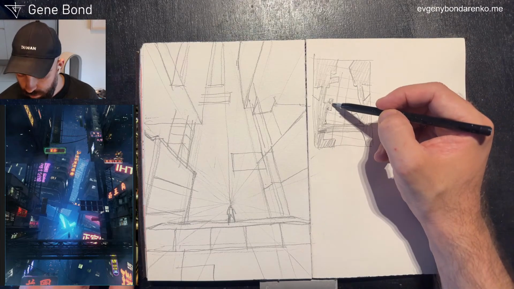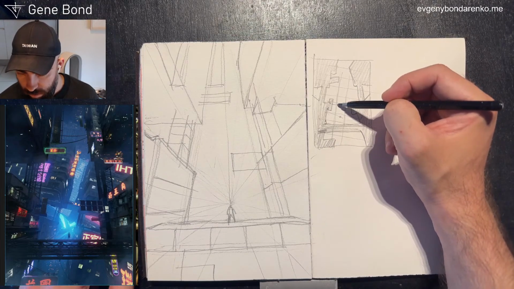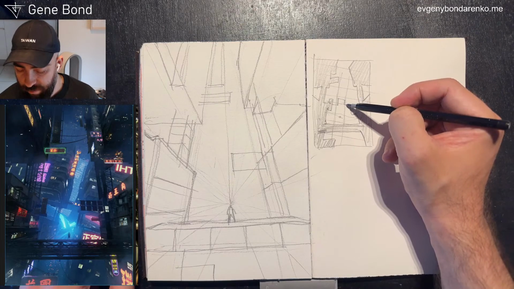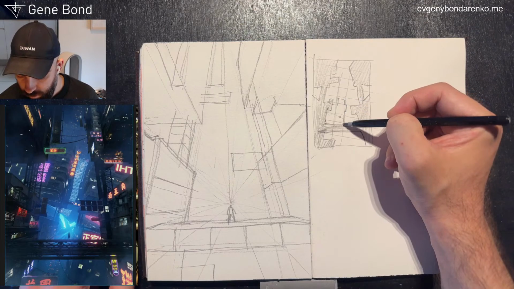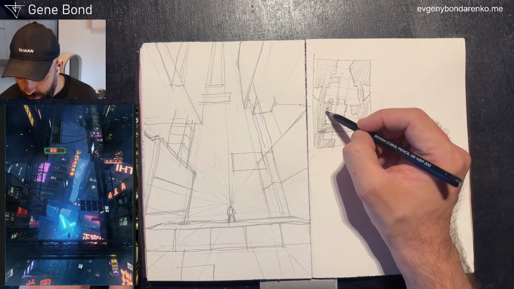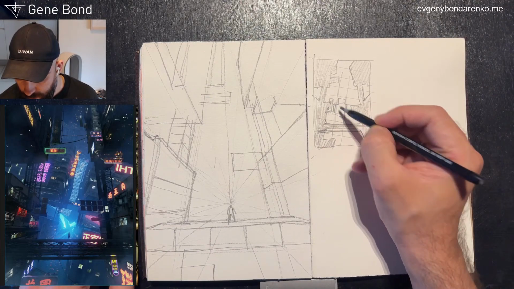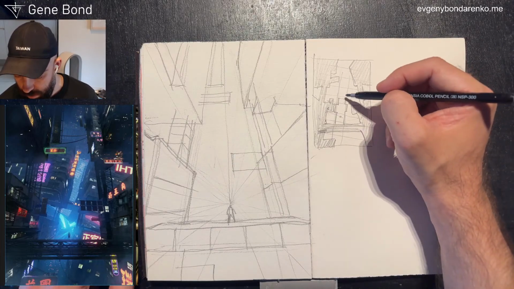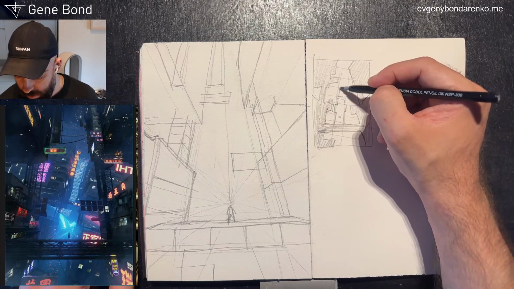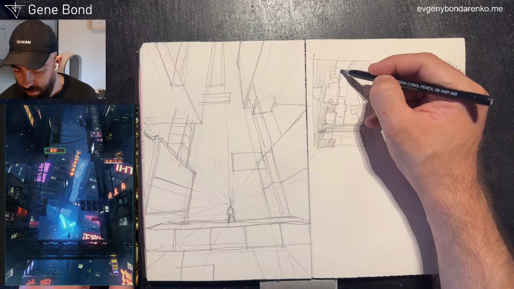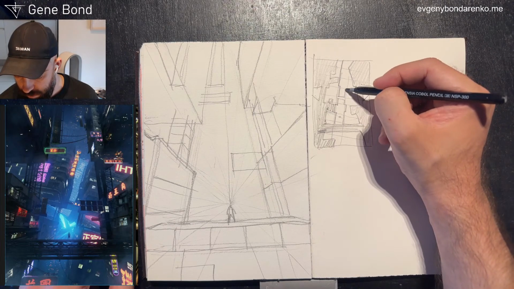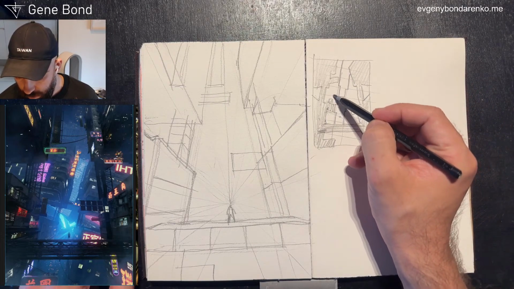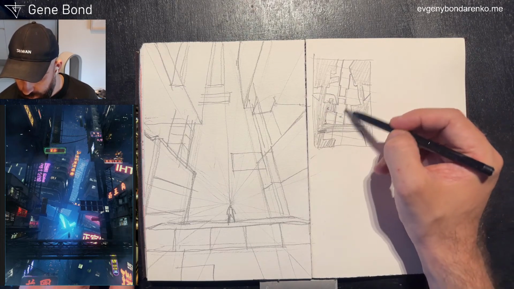And this kind of frame inside frame. So this is the second frame. Perspective.